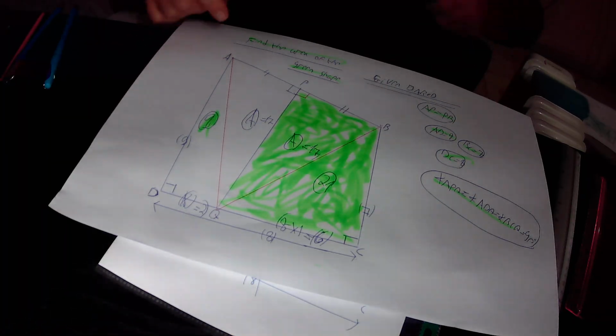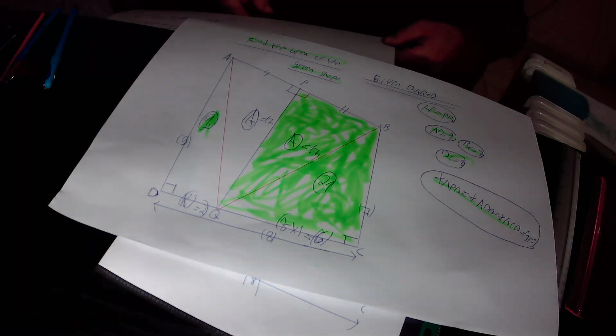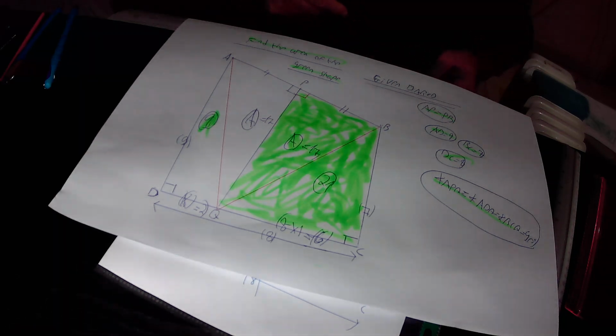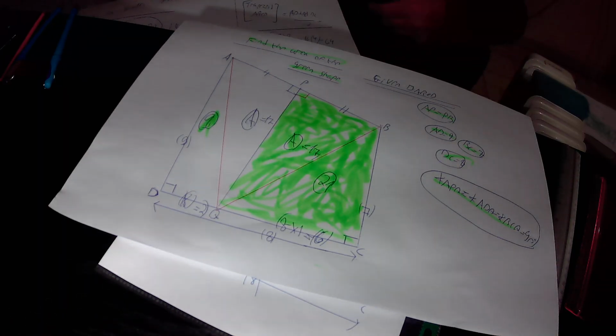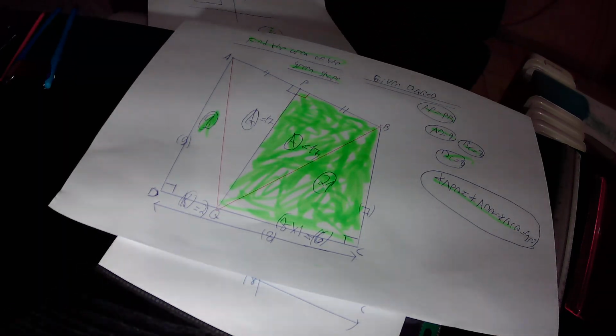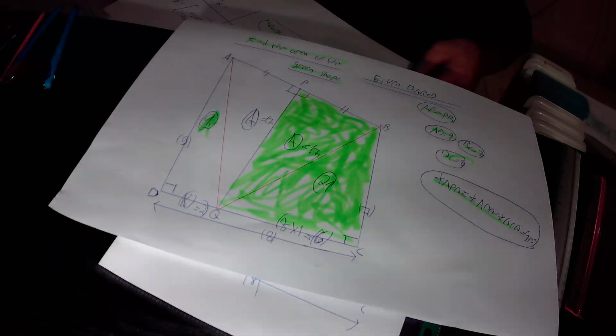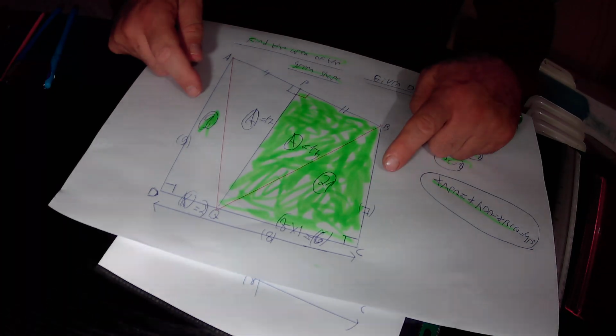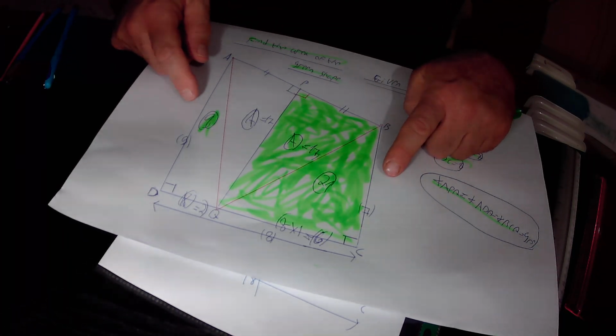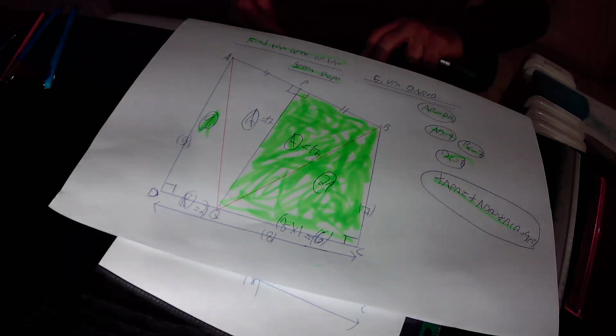So, in order to find the area of the green shape, calculate the area of trapezoid ABCD using two different methods. The area of trapezoid ABCD according to the first method of calculation equals the sum of its two parallel bases, AD plus BC, times DC over 2.